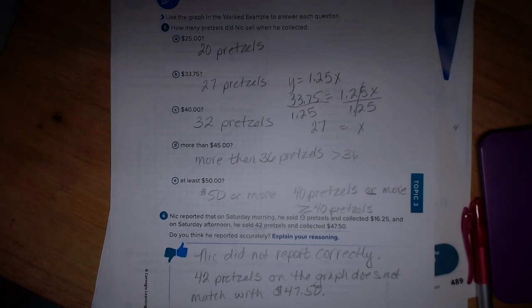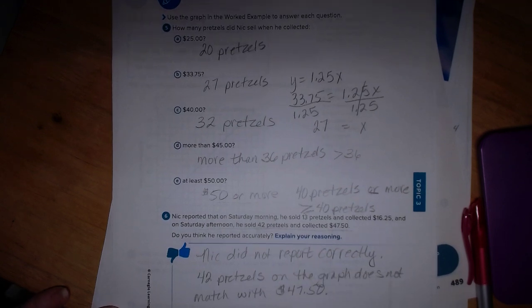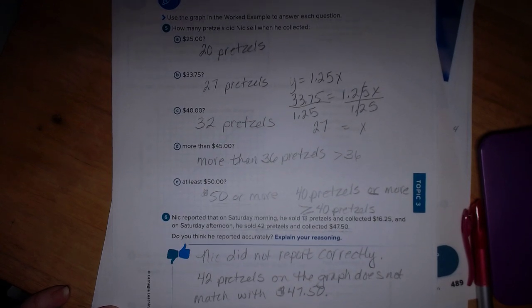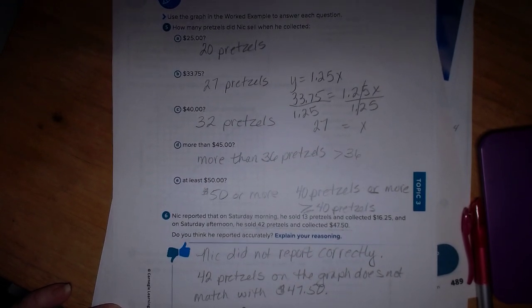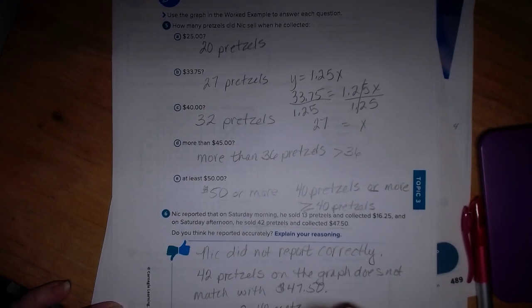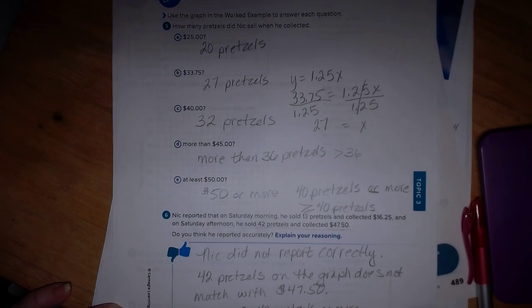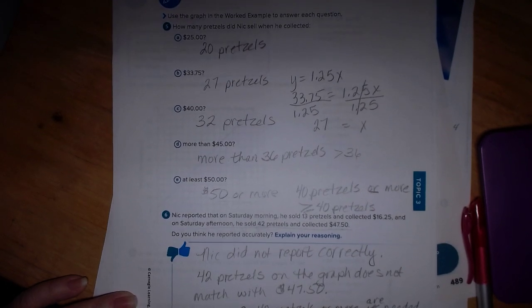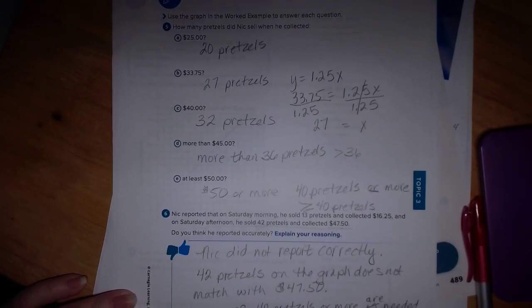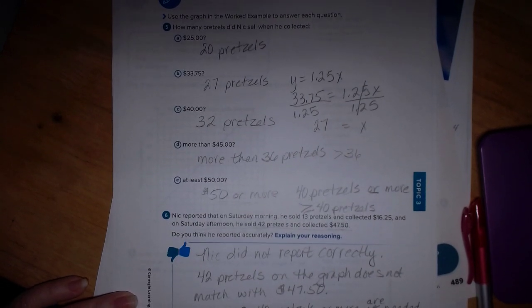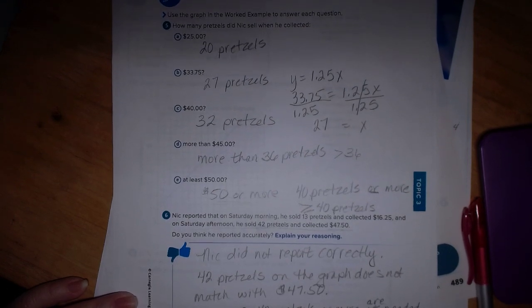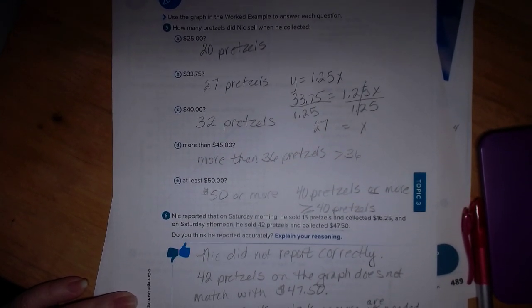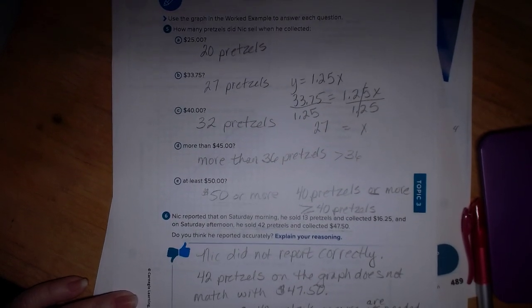All right, make sure you have all of that written down. And based on this reasoning, we could say if 40 pretzels or more is needed for at least $50, then 42 pretzels cannot earn less than $50.